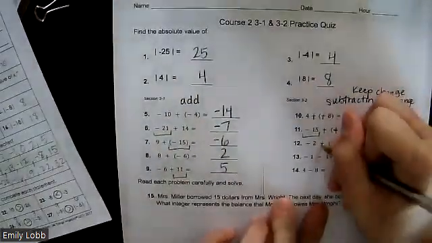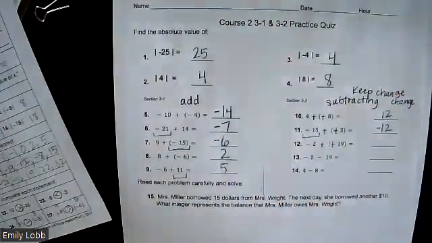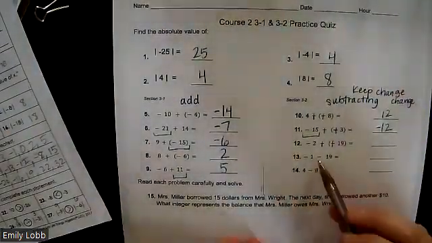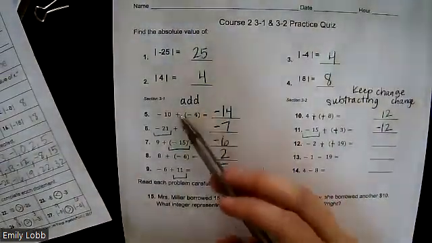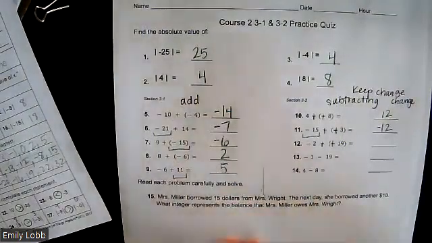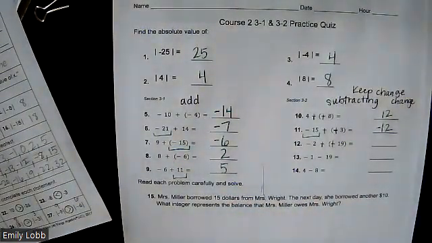Keep, change. We change when it's a subtraction problem, right? Notice these all say something minus that. These were all addition, so we didn't have to keep, change. We only are adding, really. We're no longer subtracting, we're just dealing with negatives at this point.